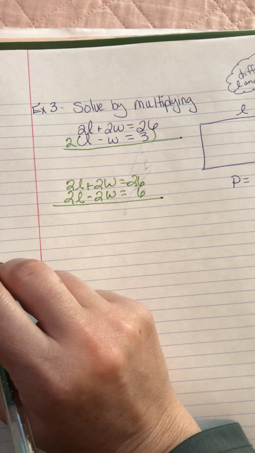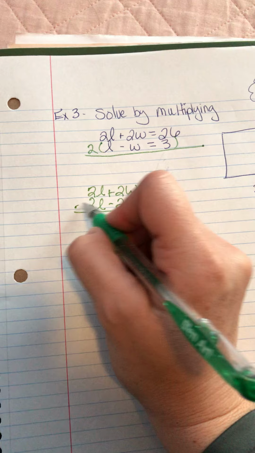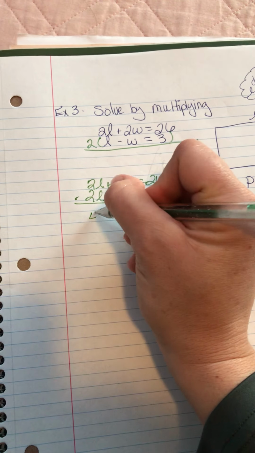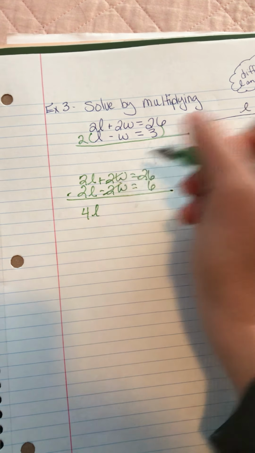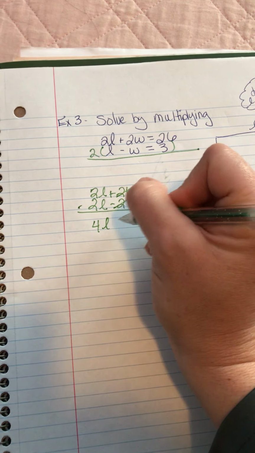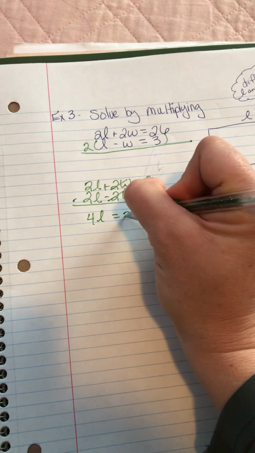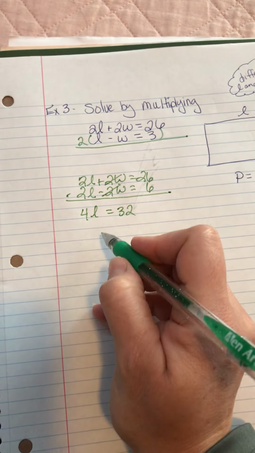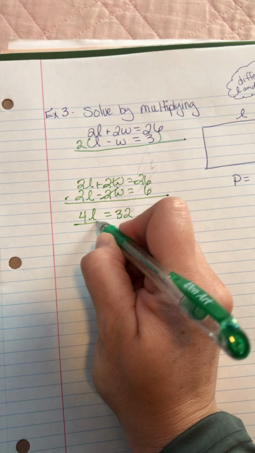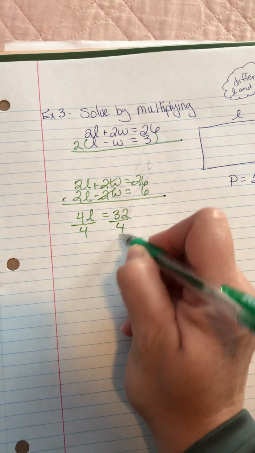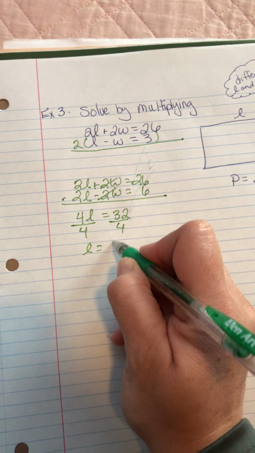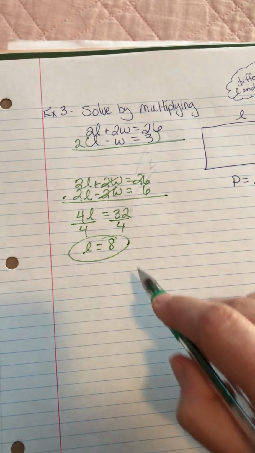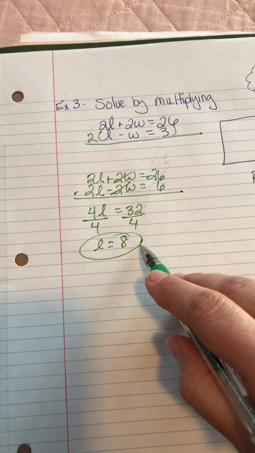Okay? So let's combine these. Let's add these together. I have 4L, and I got nothing here, equaling 32. Divide by 4. And the length is 8. The length is 8.